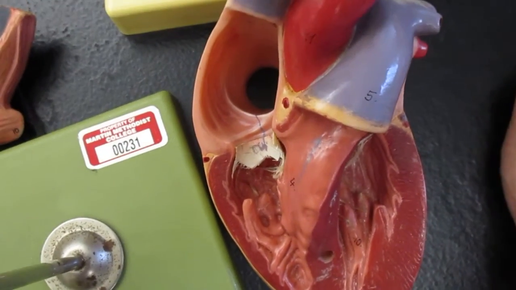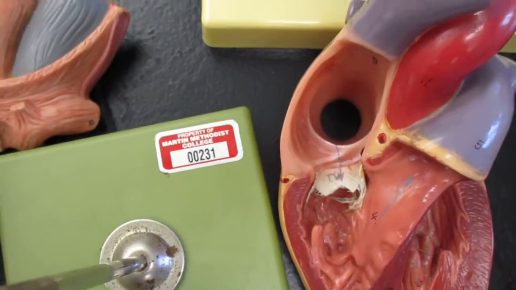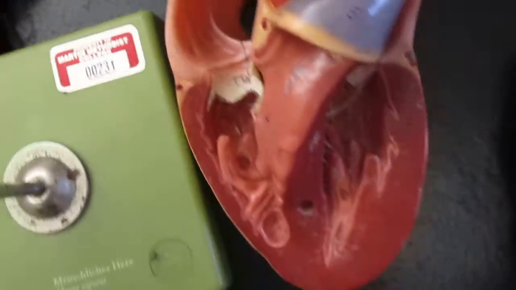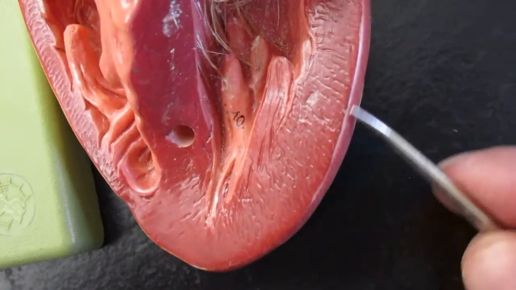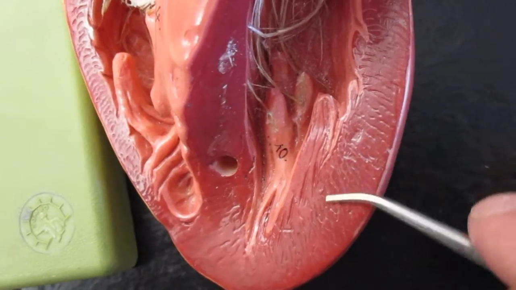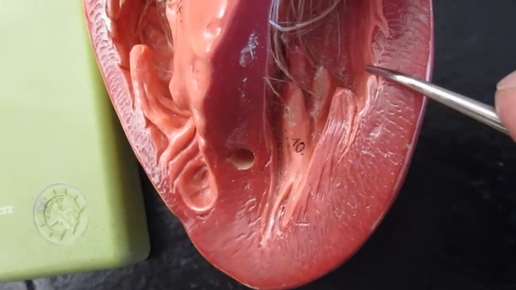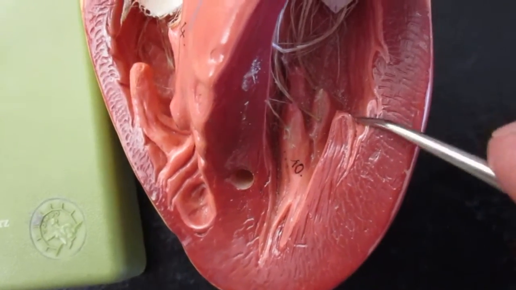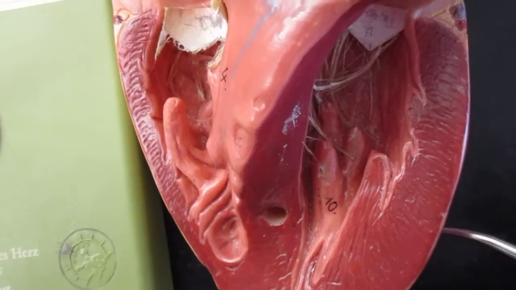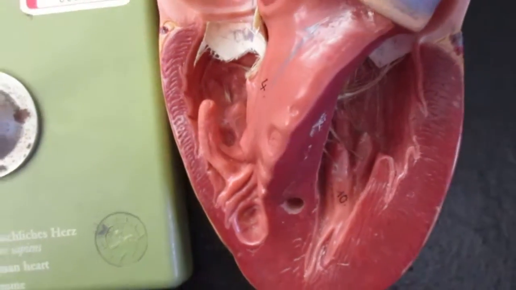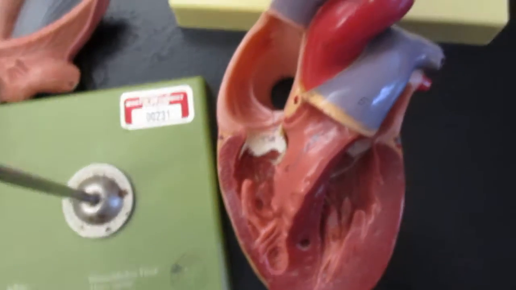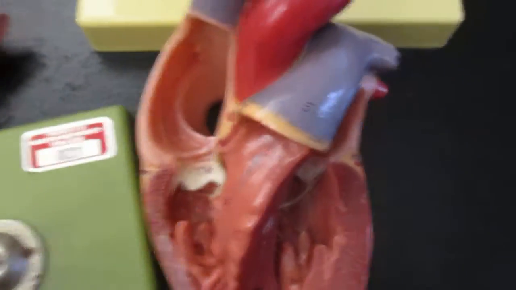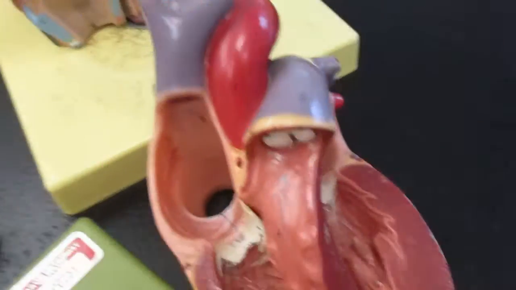Okay? I think, oh yeah, we got another thing here. So right here, we have your epicardium, and then your myocardium, and then your endocardium right here. Epi, myo, endo. Okay? Alright, let's move on to the next thing here. Oh, I got some more things to show you.